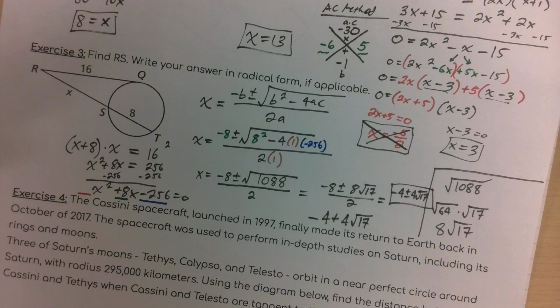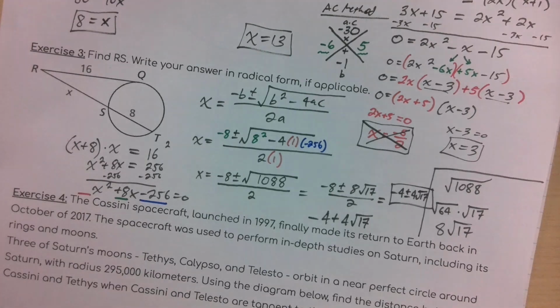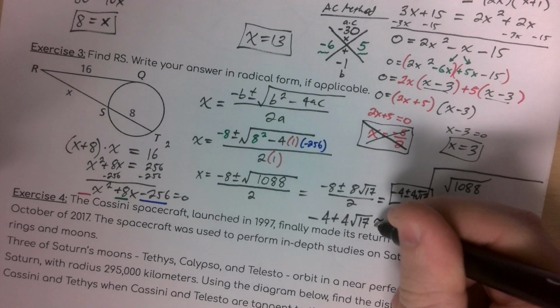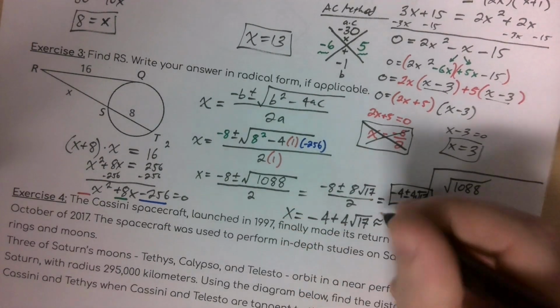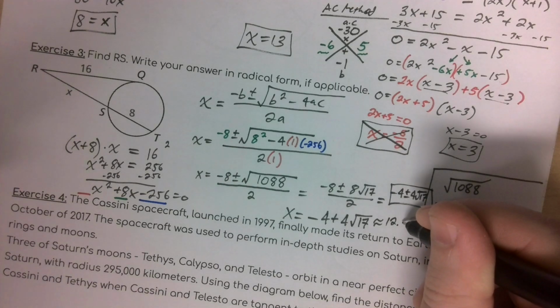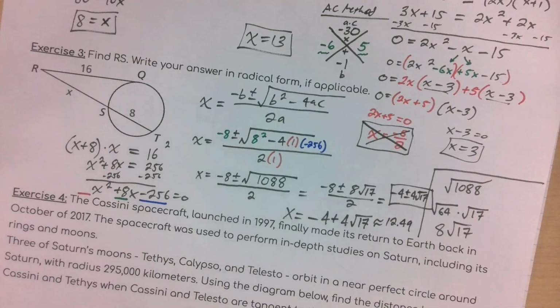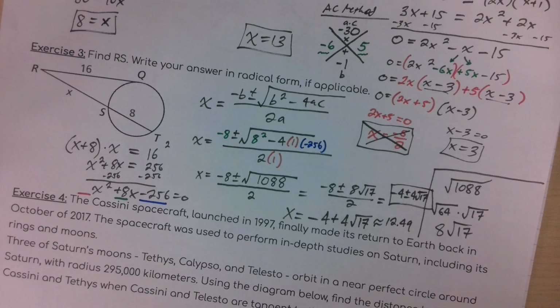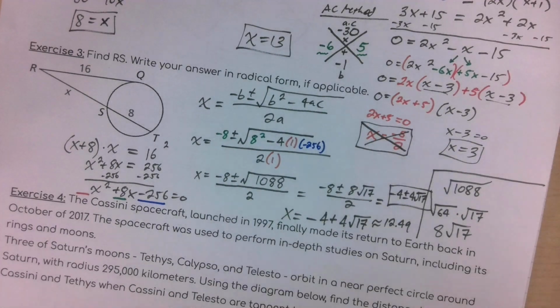When I type that into my calculator, I end up getting about 12.49. So x is about 12.49. There we go. Was this easier than factoring? That's really up to you. But I certainly would not be able to find factors that actually worked for this one, because we got such a strange number in the end.